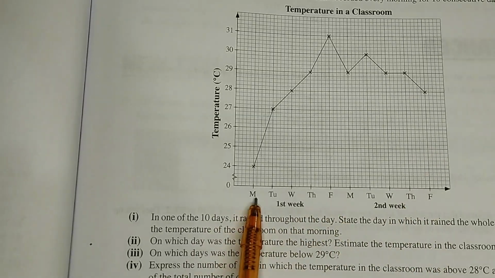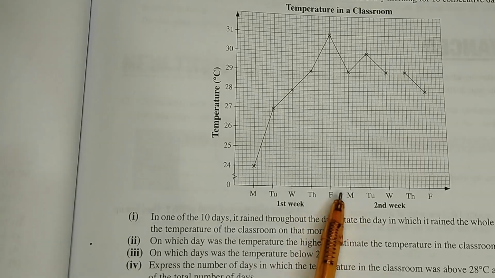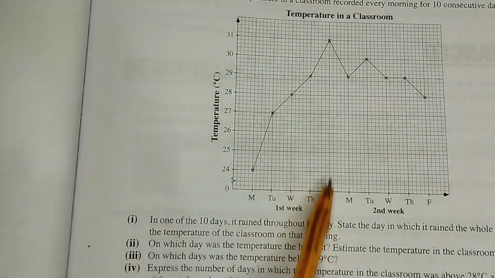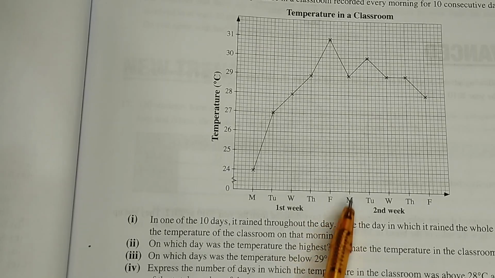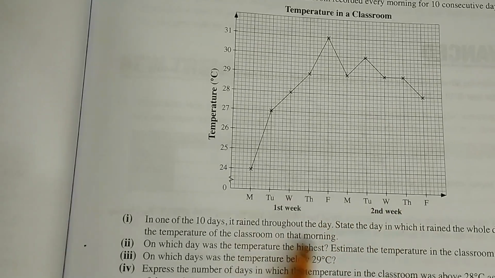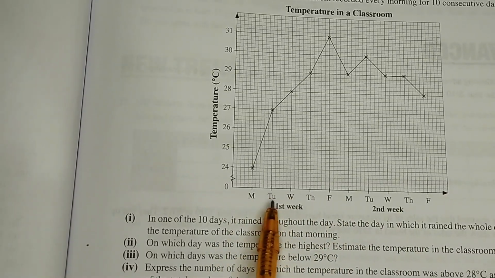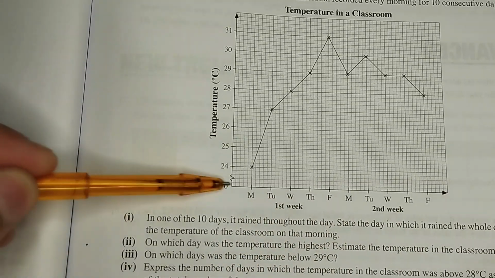We have Monday, Tuesday, Wednesday, Thursday, Friday. Saturday and Sunday are skipped because those are weekends, and this is a classroom that we're talking about. And again, we have Monday, Tuesday, Wednesday, Thursday, and Friday. These are the days, and they total 10. Ten consecutive days. Then again, you can see the symbol here.